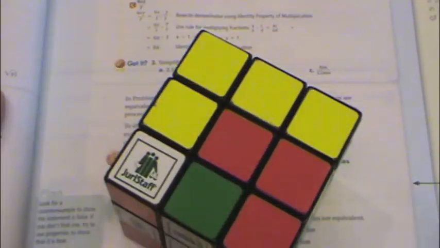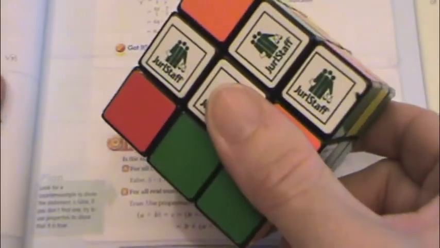I'm going back to twiddling my thumbs while I wait. So I remember now why I don't do much Rubik's Cube. It's because it makes me frustrated. All right.